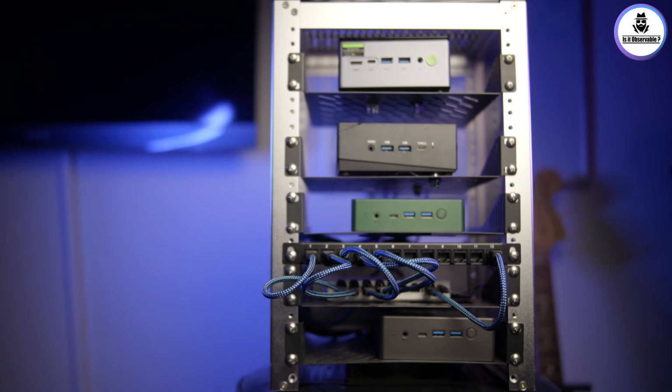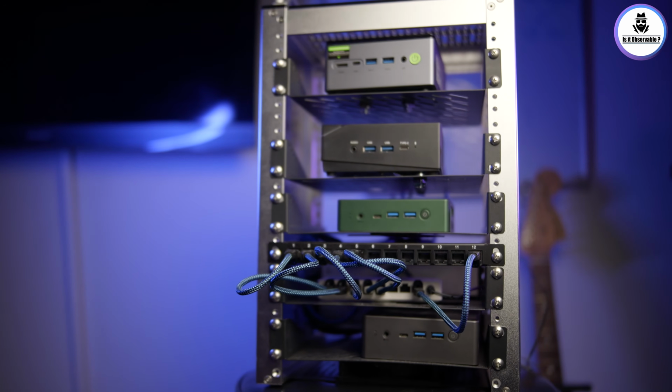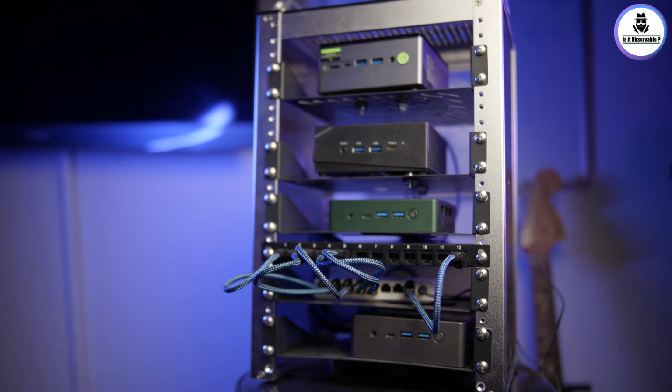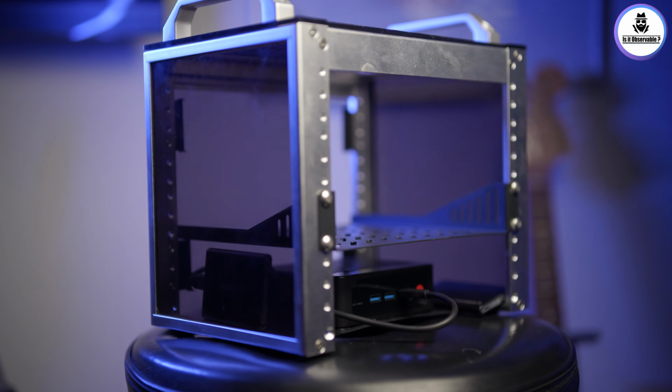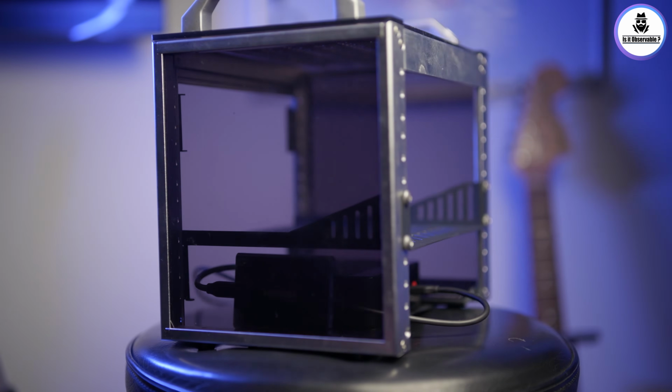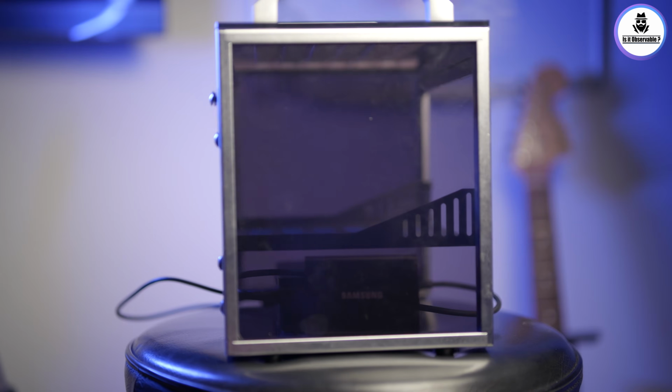So at the end, 4 nodes, great, but the T0 rack, you can clearly imagine it does not work anymore. So I had to upgrade to a larger rack, the T1 from GeekPi. This provides the right space for all the Proxmox nodes, so the 4 nodes. And the original T0 rack, rather than being retired, found a new purpose as a dedicated enclosure for the NAS.